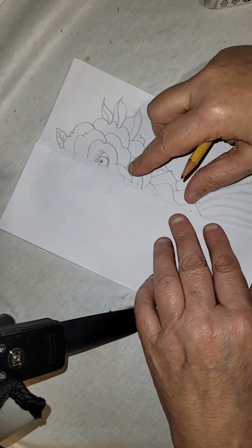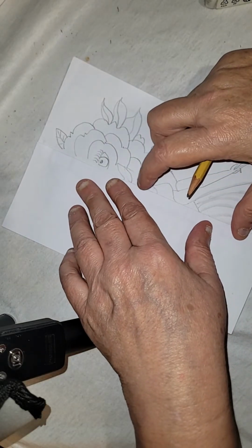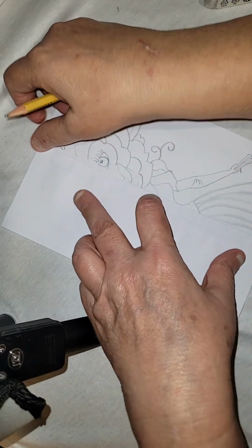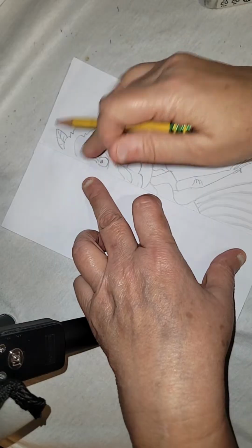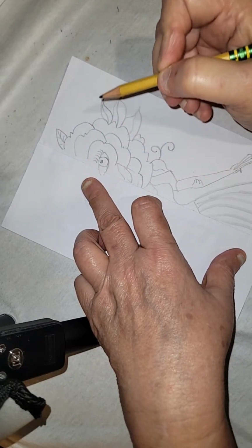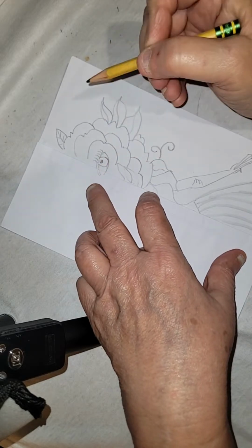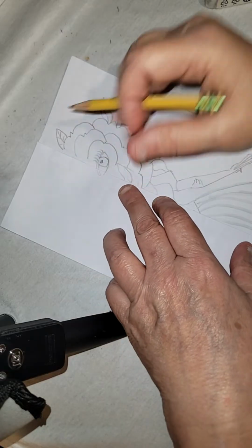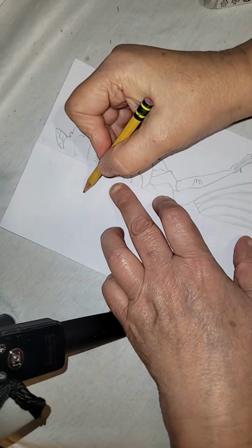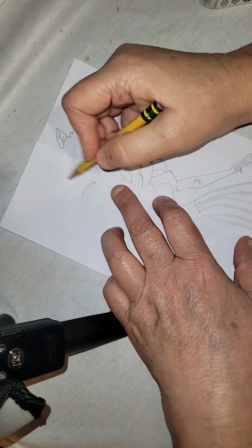And so I'm going to match this up right here like this. And okay, so I need to finish her eye right here like that. I believe that's what I need to do, something like that. And so I am going to take this eye around like that.